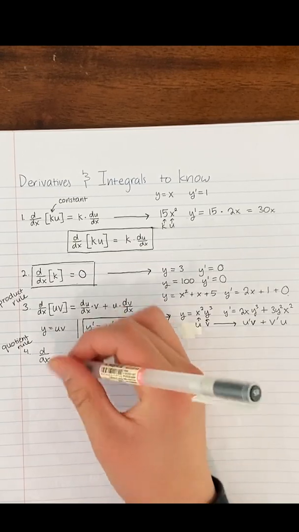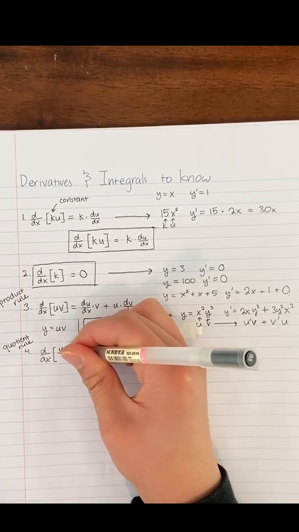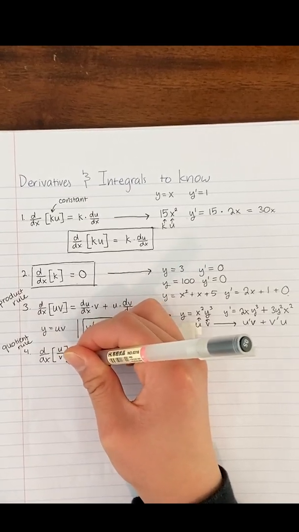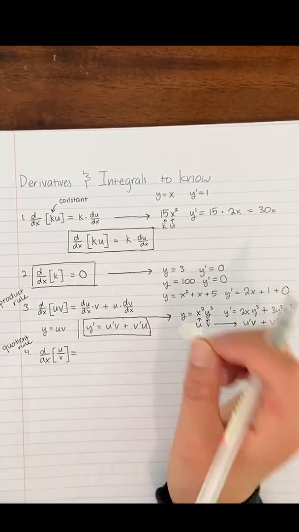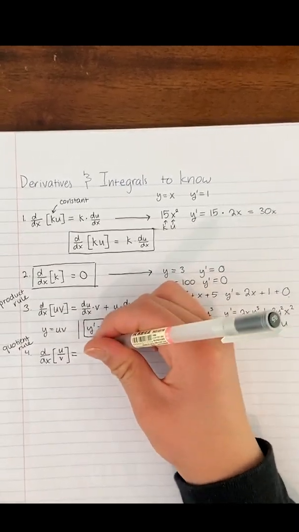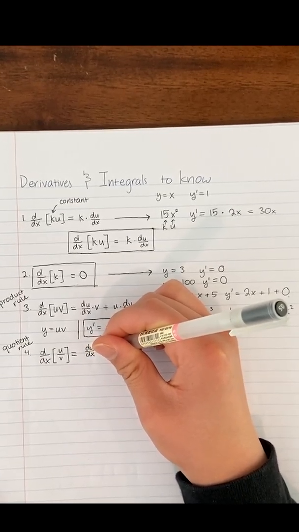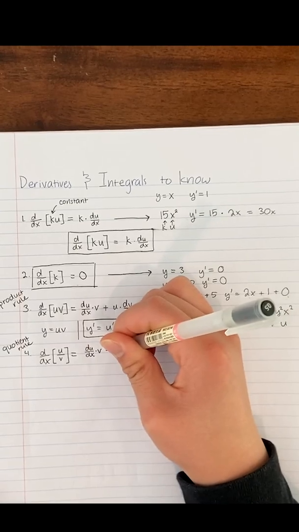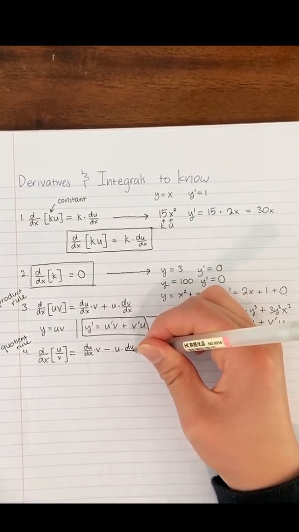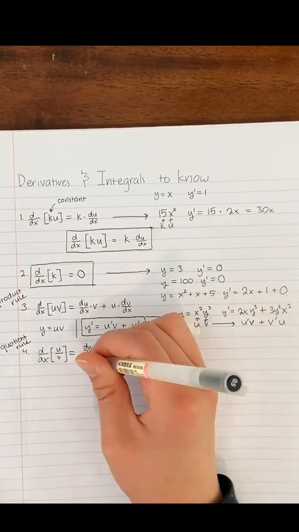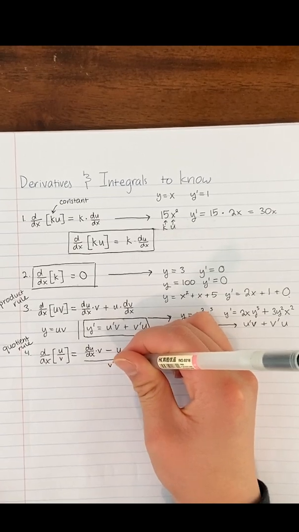Oh yeah, this is the quotient rule. So it's gonna be any function divided by another function, okay? It's gonna be similar, but a little more complex. So the derivative of u times v minus u times the derivative of v, all over v squared. All right?